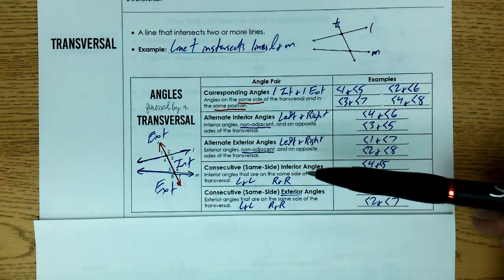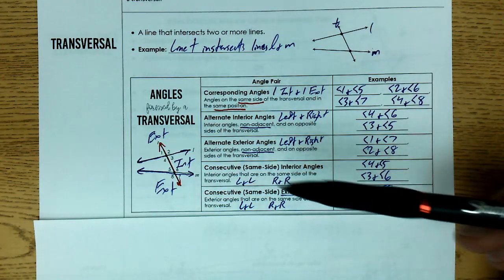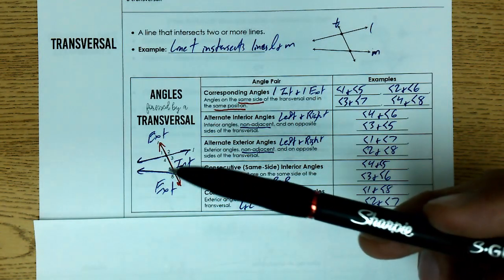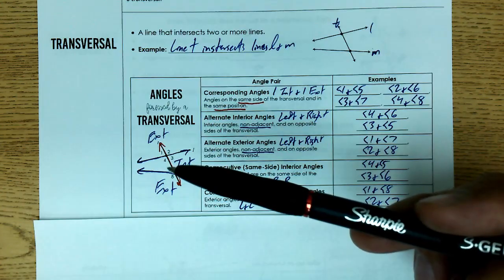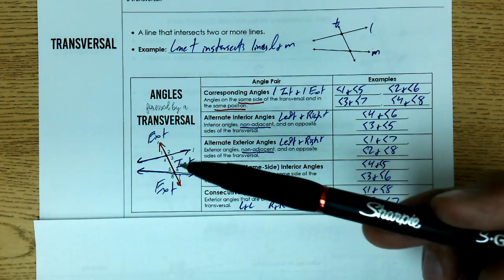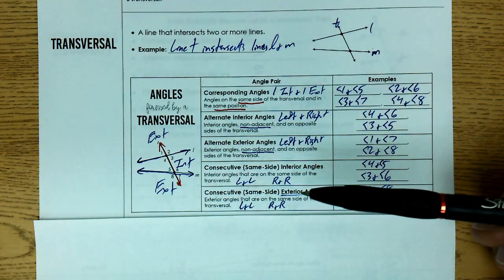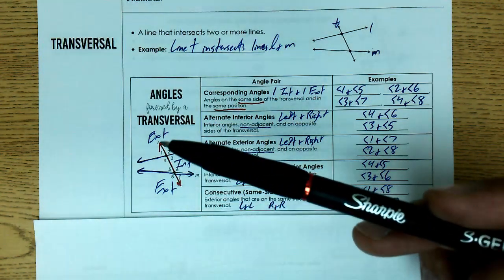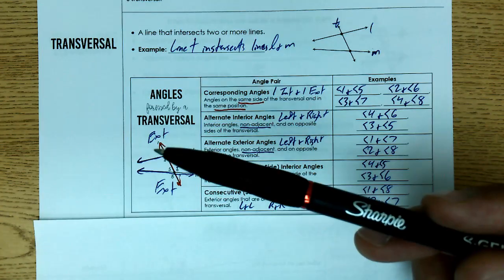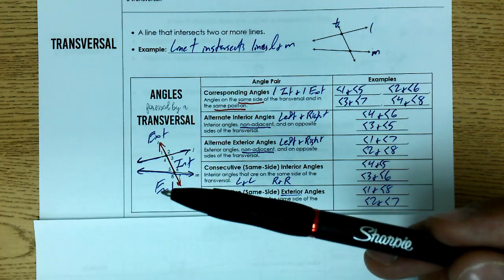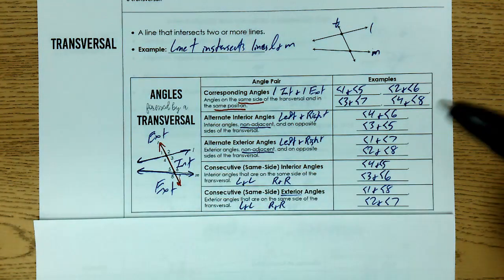Same side interior. So now it's left and left, or right and right. Okay? 4 and 5. 3 and 6. Same side exterior. Again, same thing. Now it's on the outside. So 1 and 8. 2 and 7.